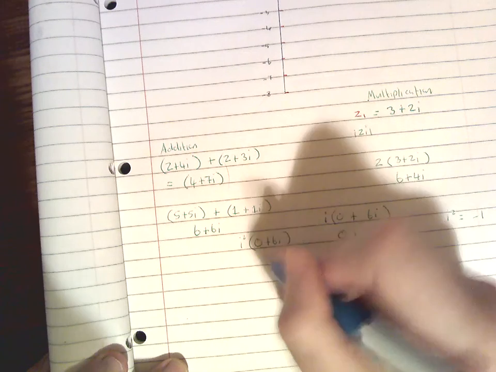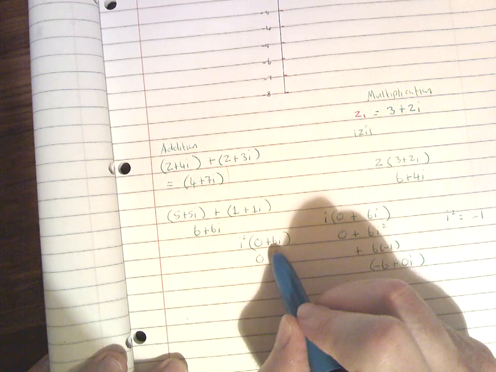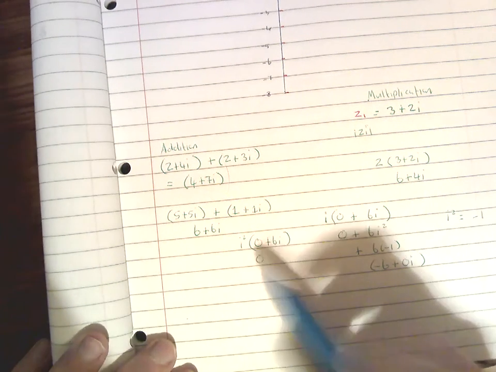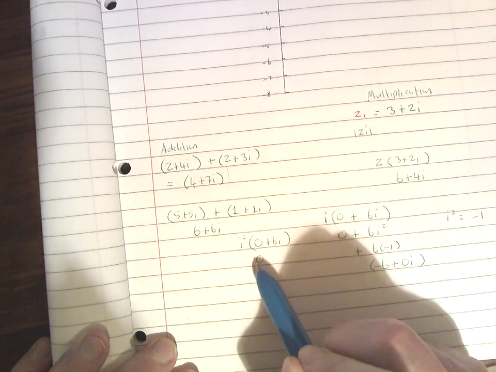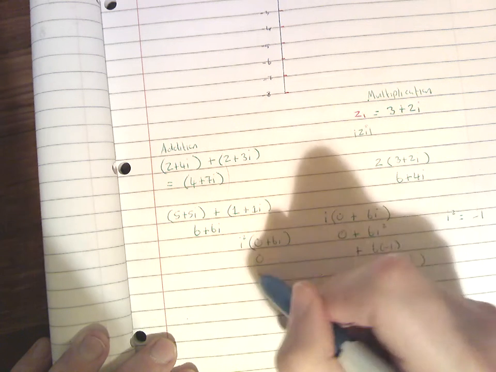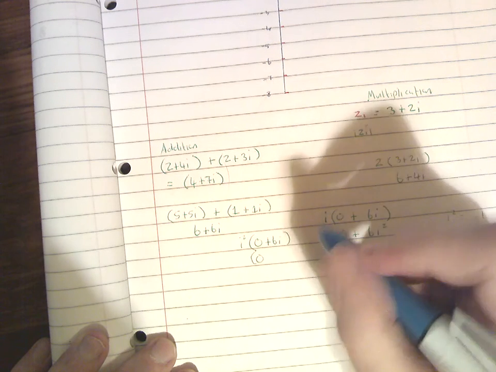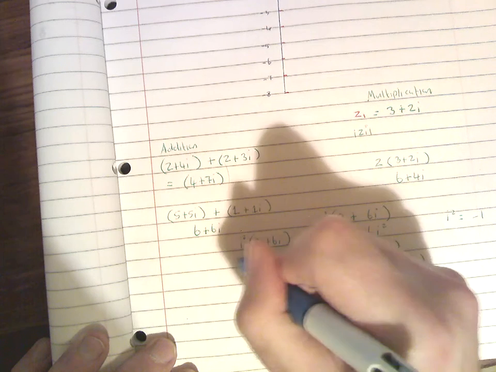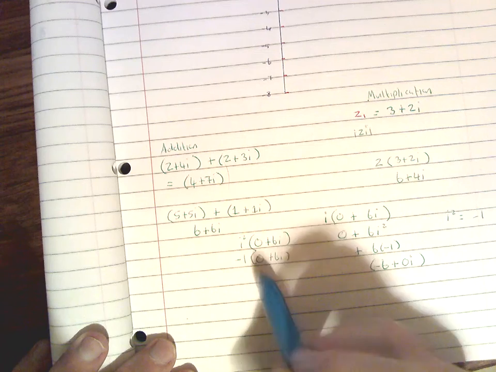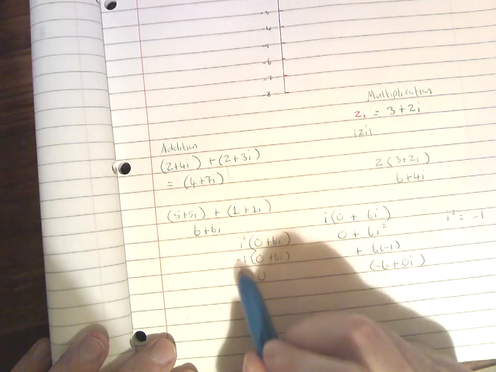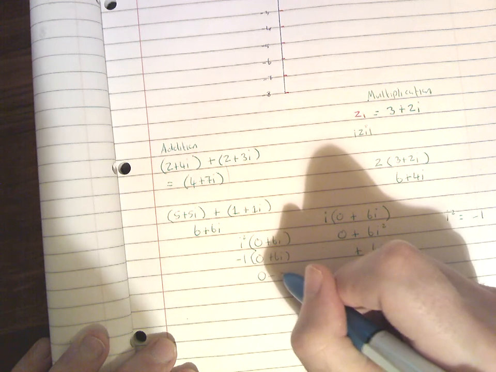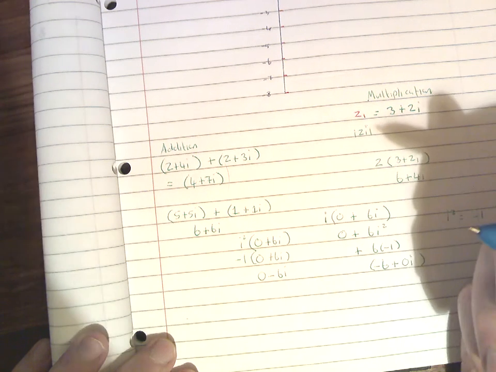So i squared by 0 just leaves me with 0. i squared by plus 6i: remember, i squared is equal to minus 1. So essentially we're multiplying this by minus 1. Minus 1 multiplied by 0 gives 0, and minus 1 multiplied by plus 6i gives me minus 6i. So it looks something like that.